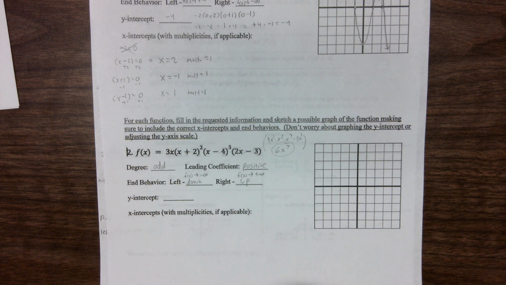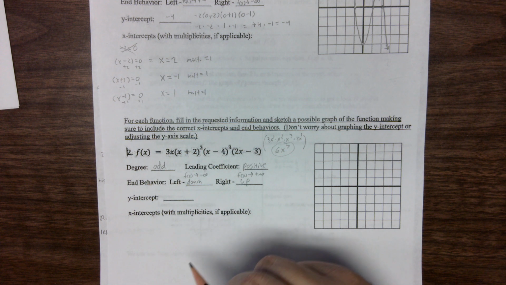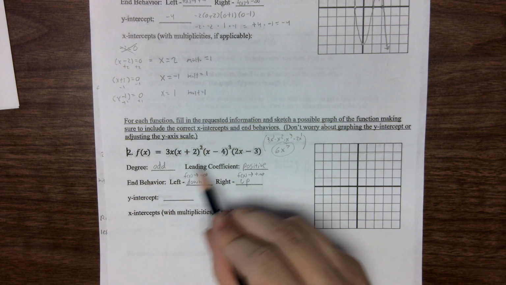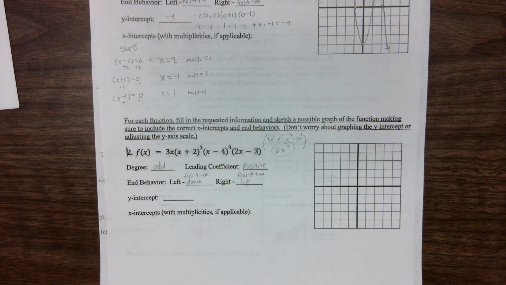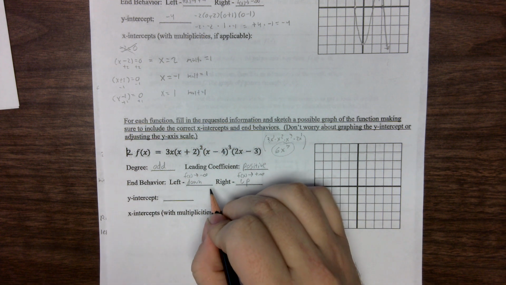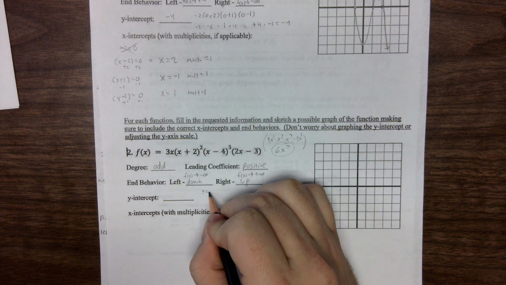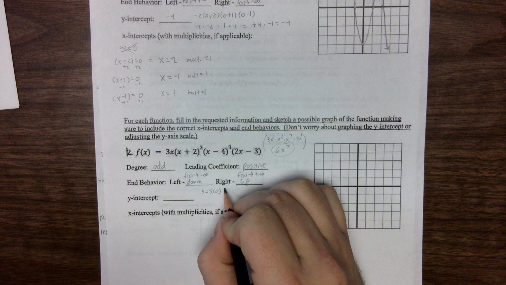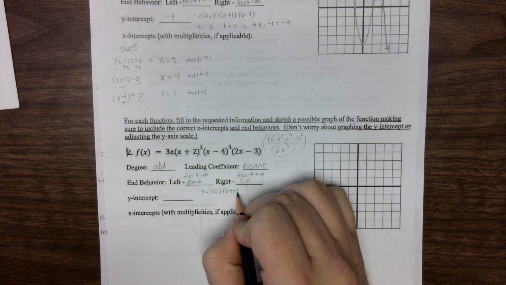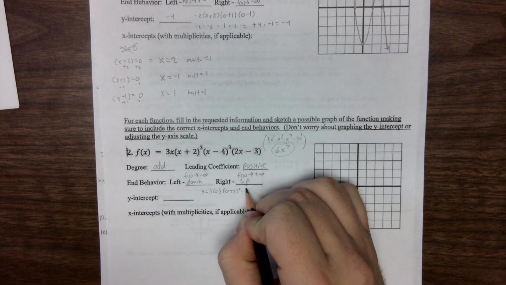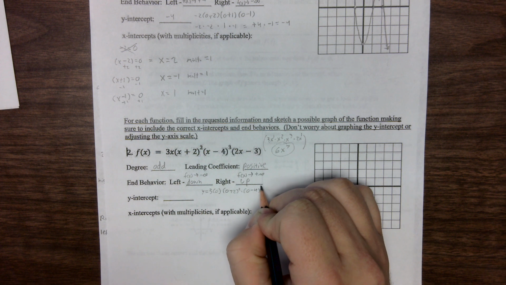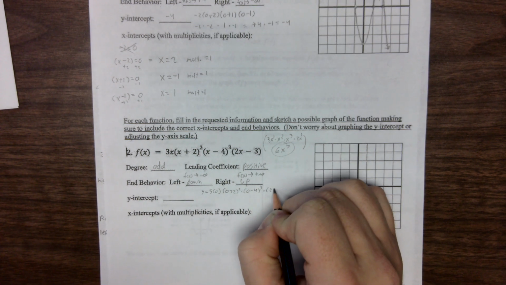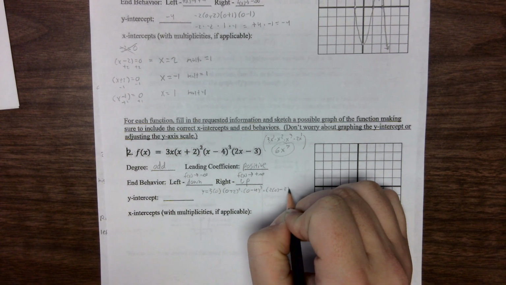Next thing is looking at our y-intercepts. That's where we replace our x's with zeros, and then we solve for y. So y is equal to 3 times 0 times the quantity 0 plus 2 squared times the quantity 0 minus 4 cubed times the quantity 2 times 0 minus 3.